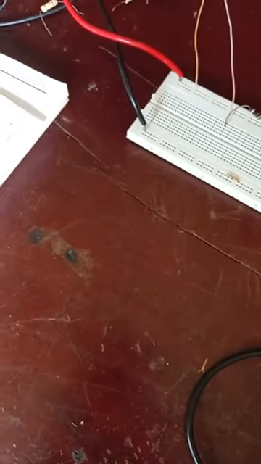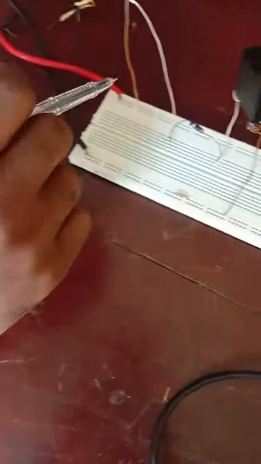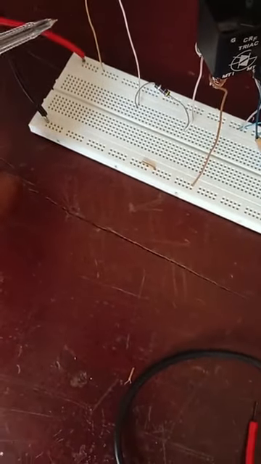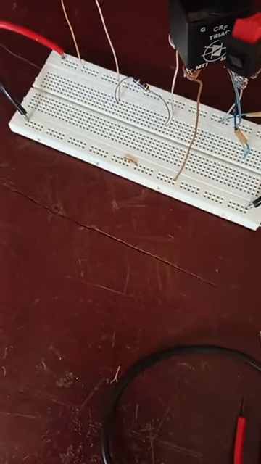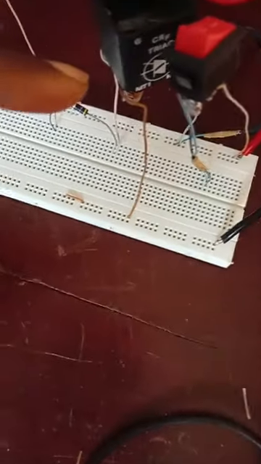So we are going to have positive current, flowing from the gate to MT1. This is the gate, flowing through to MT1.